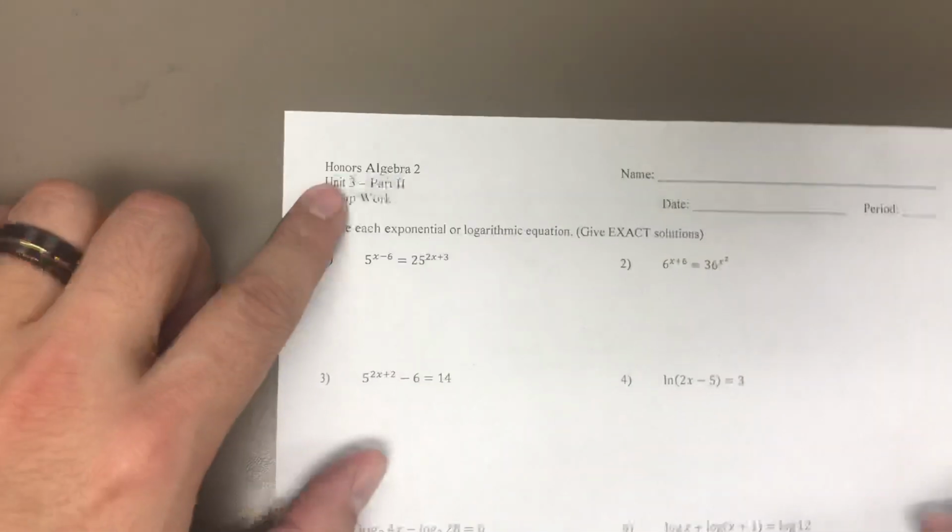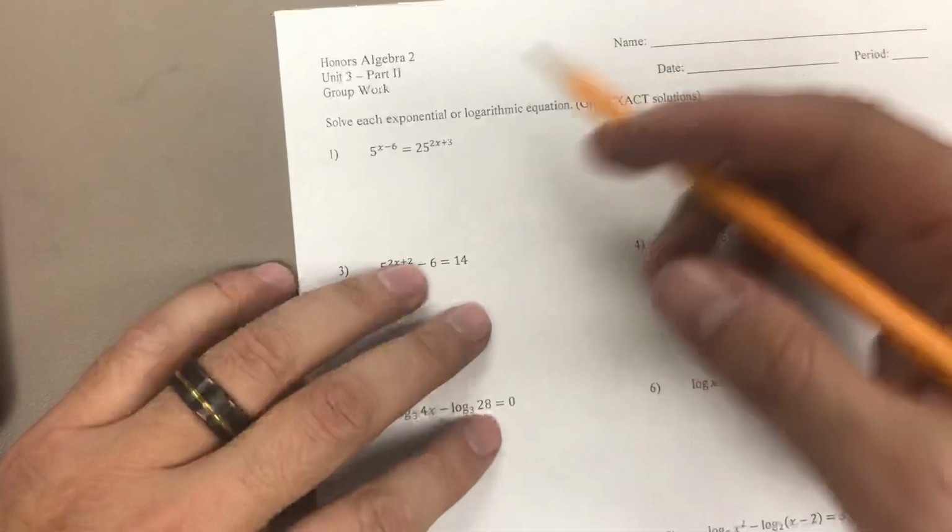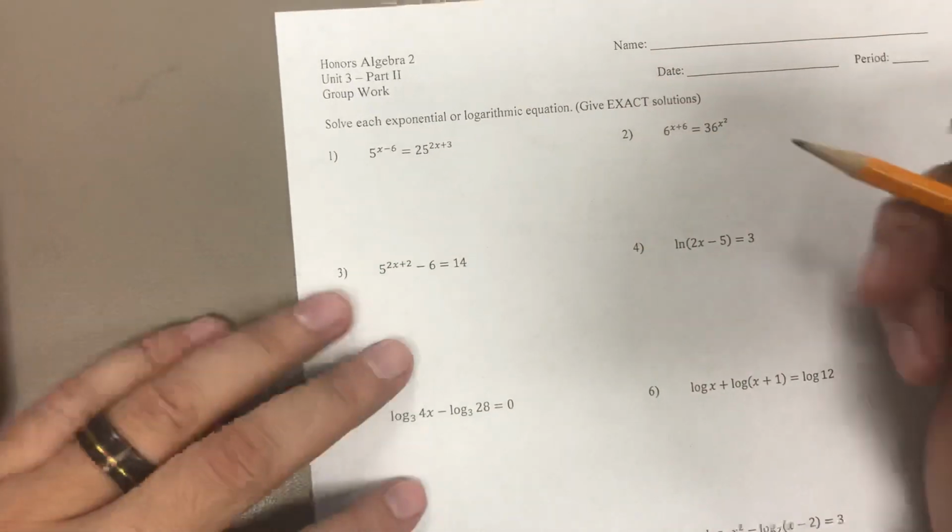Cook, and we're going to work on the group work for Unit 3, Part 2. So the first video will be the first page, and then we'll go through the second page and maybe a couple extra word problems on another video. Okay, so first off, we want to solve these exponential expressions.